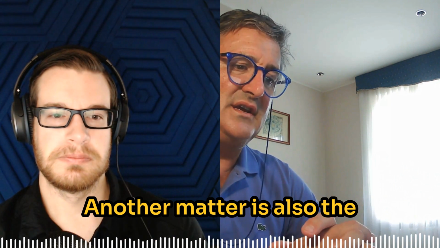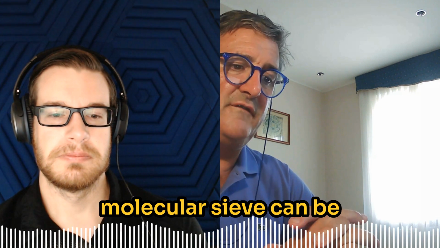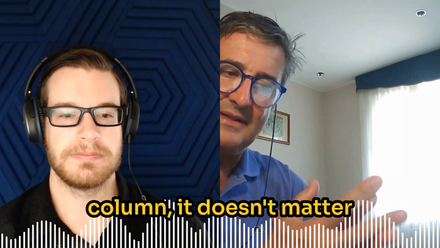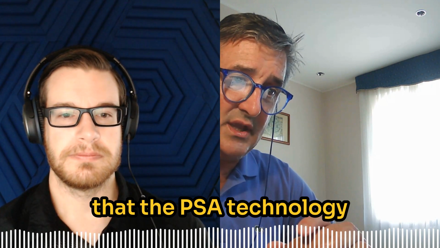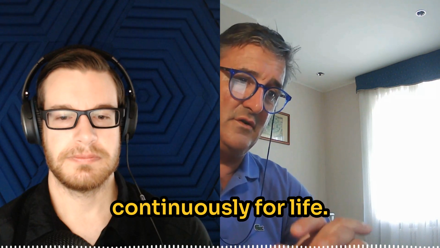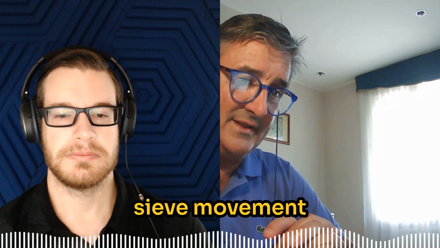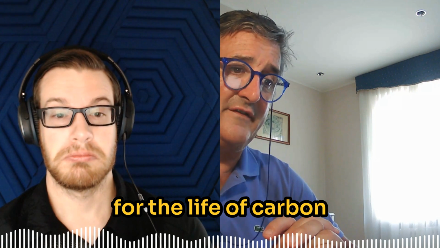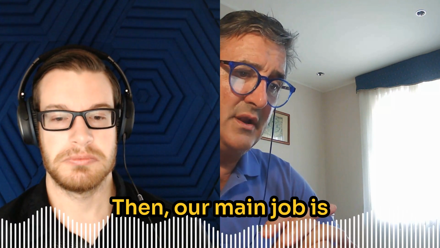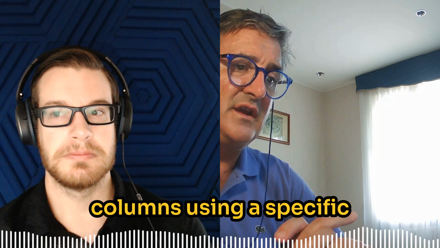Another matter is also the packaging technique of the columns. The carbon molecular sieve can fall down into the column and then you close the column. It doesn't matter. But we know very well that PSA technology is flowing air in one side and then nitrogen and air in the other side continuously for life. What does that mean? It means there is the potential for carbon molecular sieve movement inside the column. And this is not good for the life of the carbon molecular sieve and not good for its efficiency.